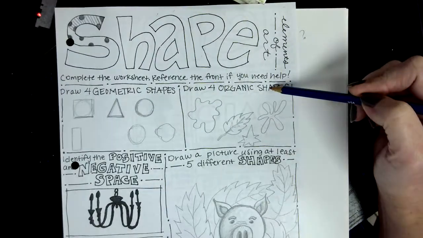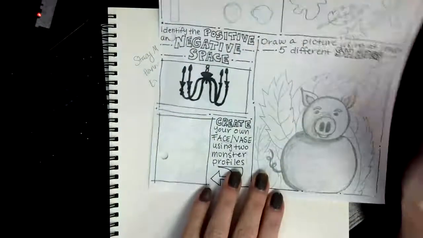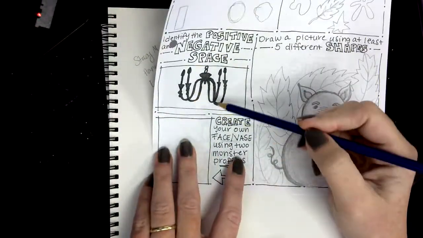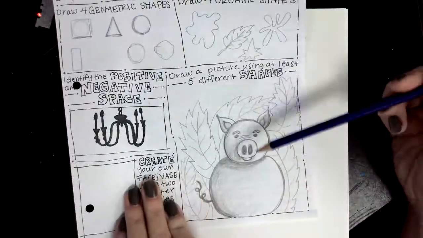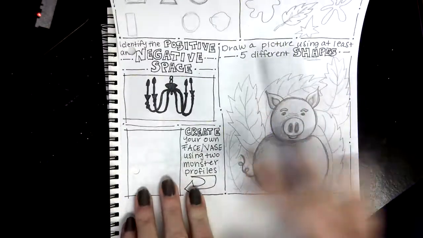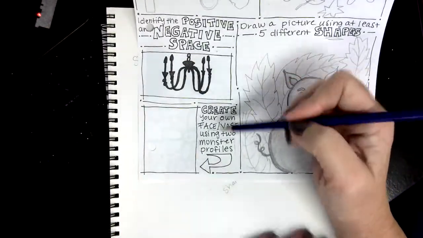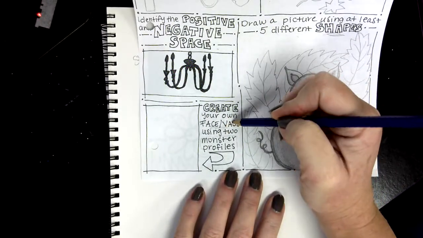Then you're going to draw 4 organic shapes, so things that don't have a name. Here you're identifying the positive and the negative space, or the negative shapes. Here you're going to draw a picture using at least 5 different shapes. It can be anything you want. Okay. And then here you're going to create your own faces and vases picture.